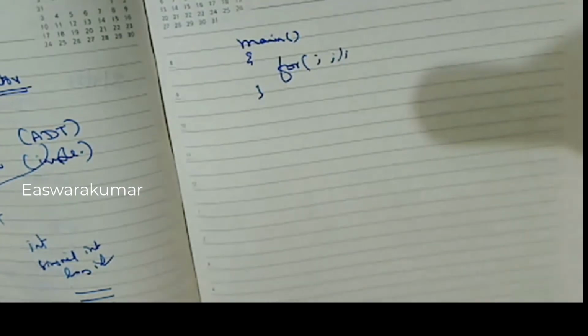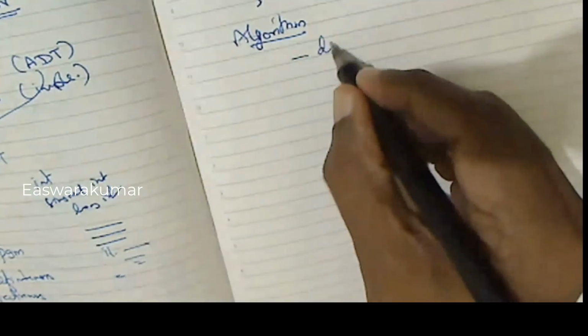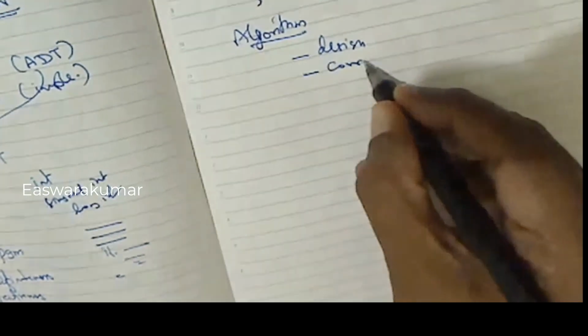Now when you study an algorithm, there are three things we study. Later on we will see deep into this. First of all, I am giving an overall view of what this course is. When you study an algorithm, there are three things we have to consider. One is called design, the other is called correctness, and the third is called analysis.